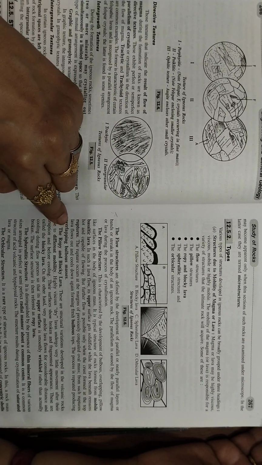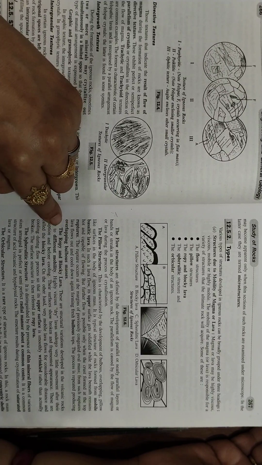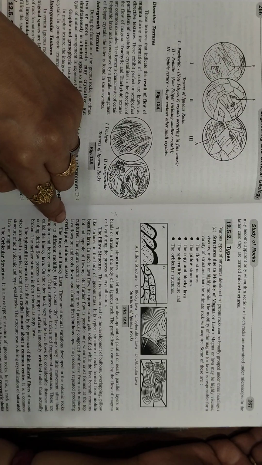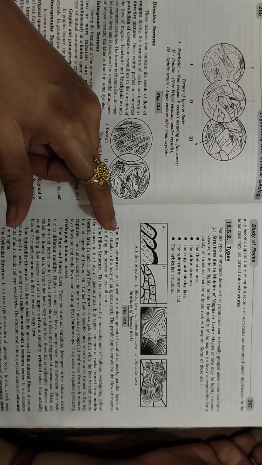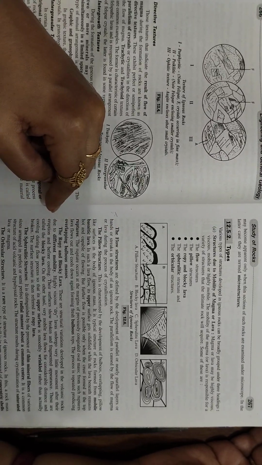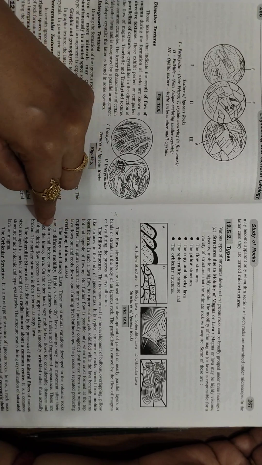The ruptures occur at the margins of previously congealed oval mass, and from such ruptures, lava flows out and cools down again, forming fresh bulbous tops. Okay, bulb like, bulbous tops. So the process is repeated, producing overlapping bulbous masses.